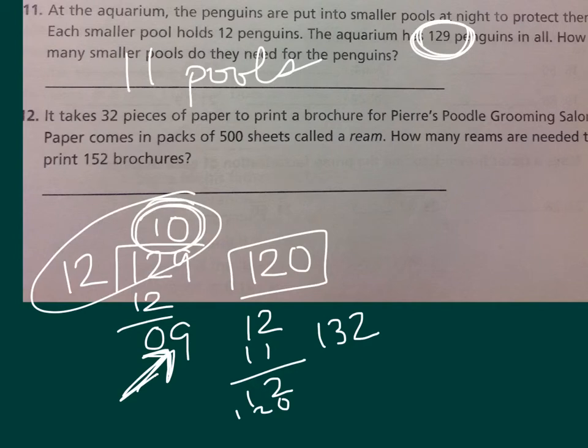Number 12 says, it takes 32 pieces of paper to print a brochure for Pierre's Poodle Grooming Salon. Paper comes in packs of 500 sheets called a ream. How many reams are needed to print 152 brochures? This is a multi-step process because first we have to figure out that there is 152 brochures, and each one of those brochures needs 32 pages. So we have to first figure out how many total number of pages we're going to need.